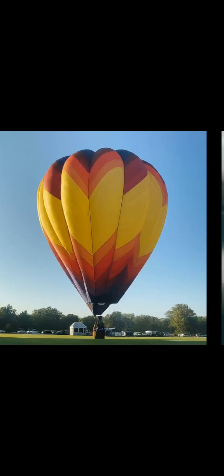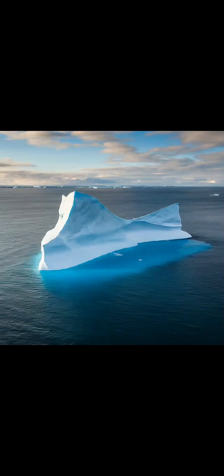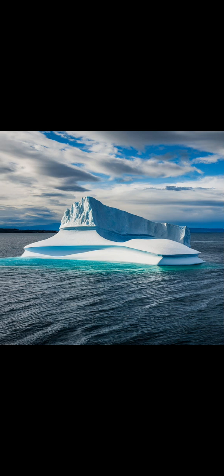General facts. 1. Definition. Upthrust, also known as buoyancy, is the upward force exerted by a fluid, liquid or gas, on an object immersed in it. 2. Cause. Upthrust is caused by the difference in pressure between the top and bottom of the object. 3. Direction. Upthrust always acts opposite to the force of gravity.